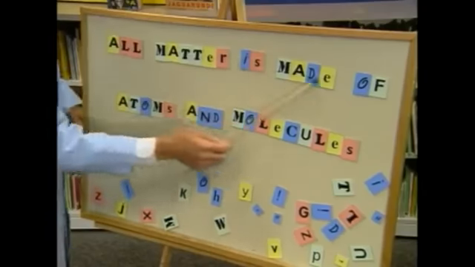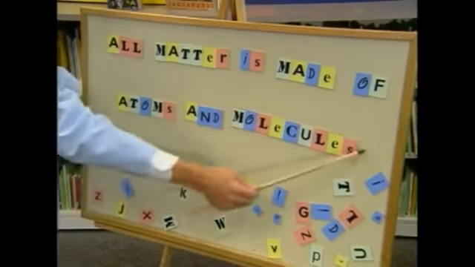All matter is made of atoms and molecules. Hey, science guy. Even a banana cream pie? Oh, yeah. Even a banana cream pie. Atoms! Atoms are everywhere! I'm surrounded by atoms! How do we know that atoms combine to make molecules?